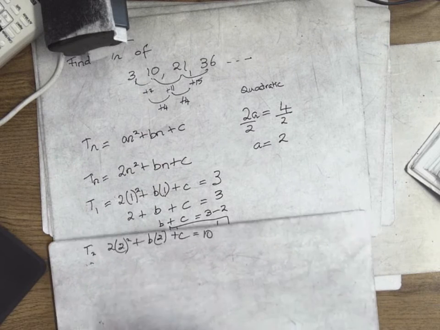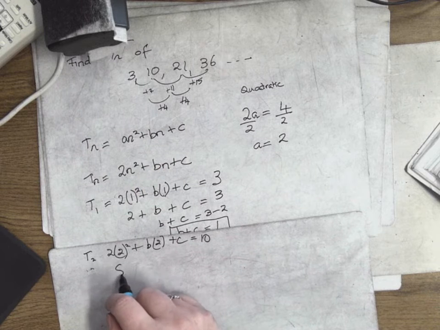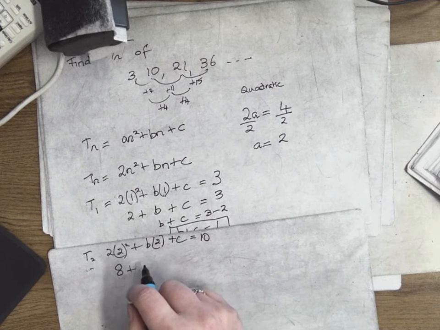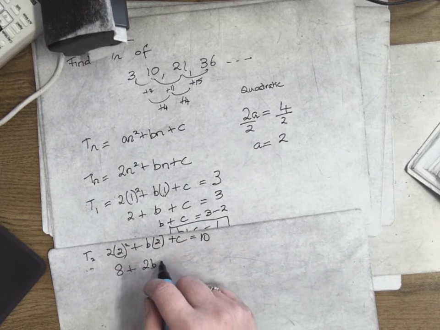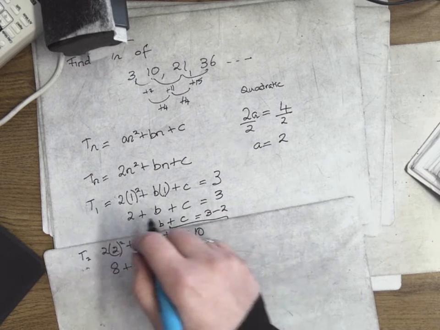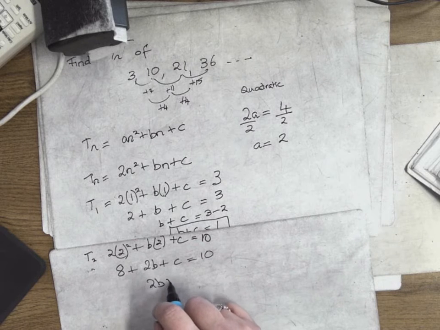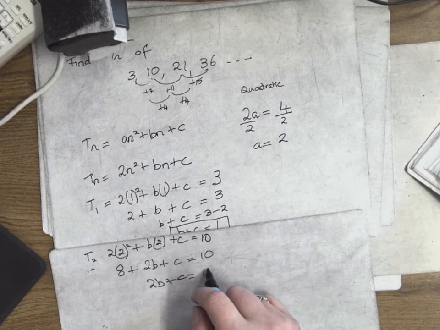So multiply out what you can. So 2 times 2 to b squared is 8, plus b by 2 is 2b, plus c equals 10. Bring the 8 over to the 10, so you get 2b plus c equals 10.